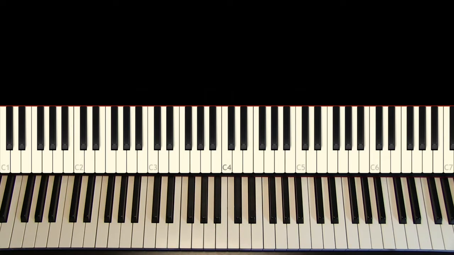Alright, well this is the last tutorial in this series, and I'm calling it Playing with Others. Now you might be playing alone when you play, but in this style, you're often going to be playing with other musicians. So how do you know what to change when you're part of an ensemble?